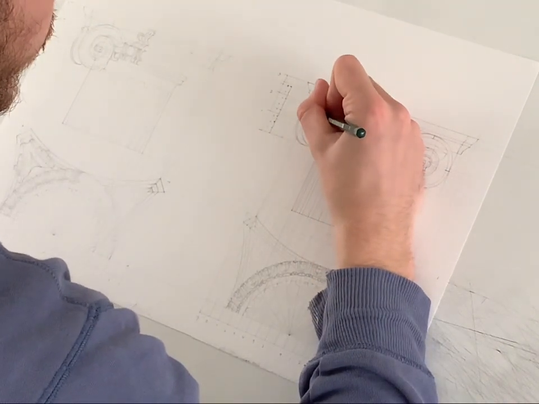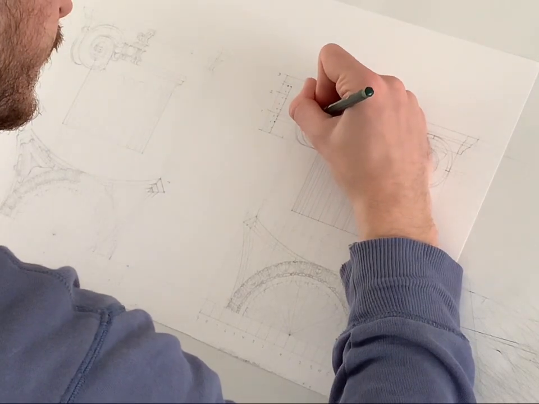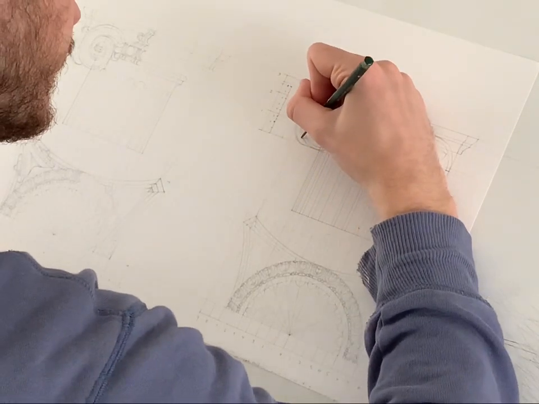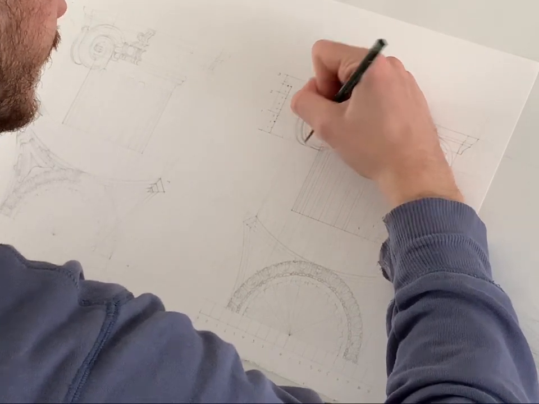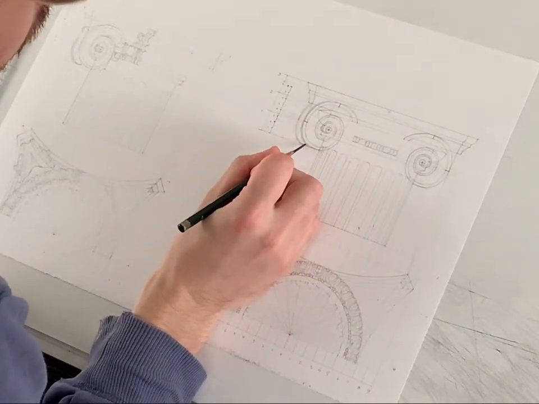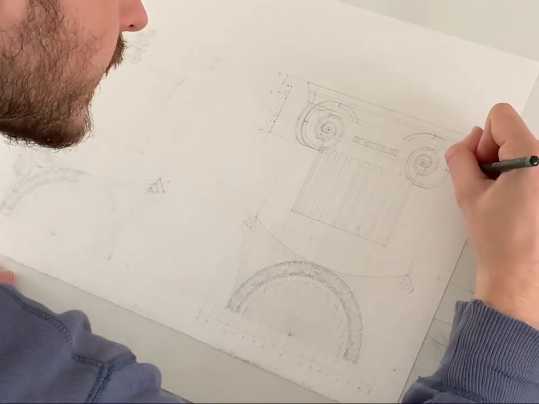And then what I'm doing is I'm just going to give a little bit of thickness to those spirals. There and there. I'll do the same on the other side.